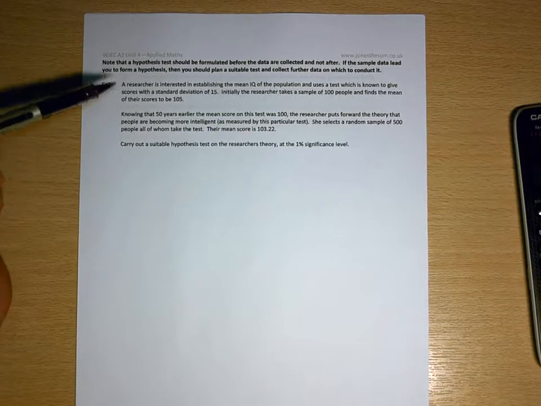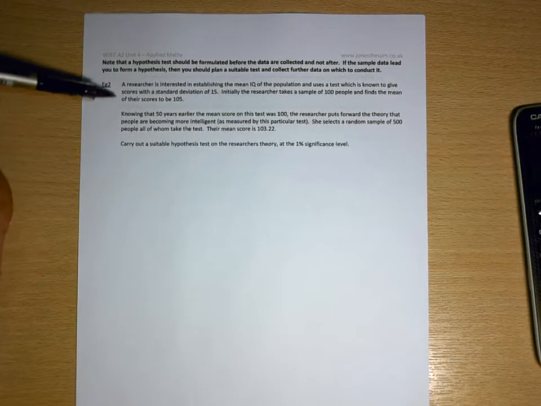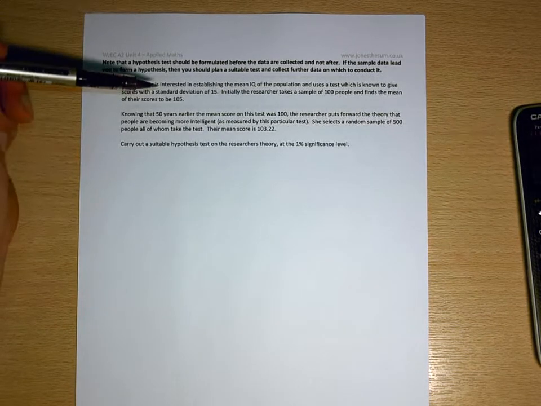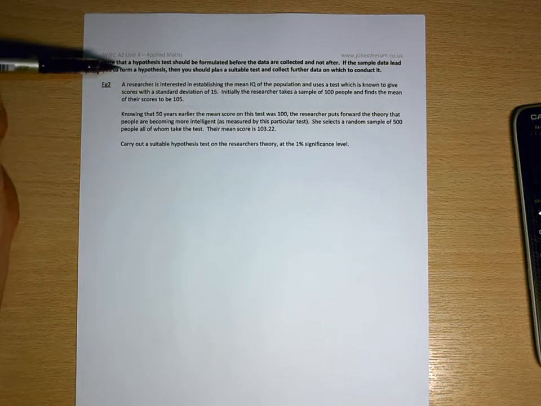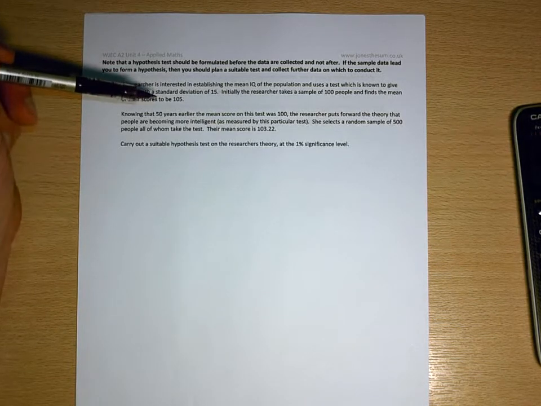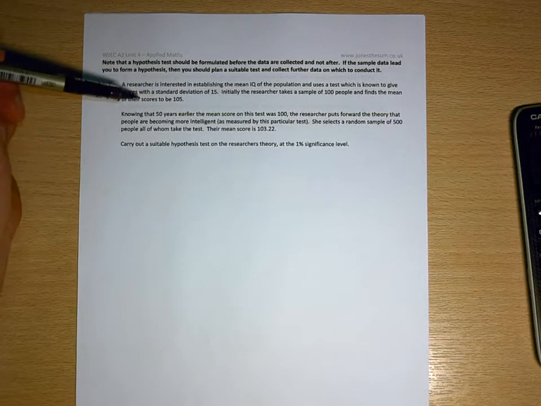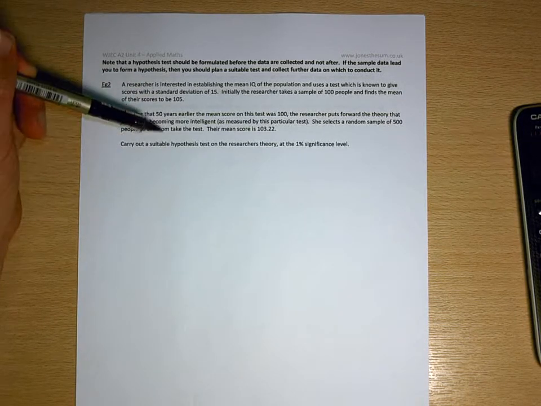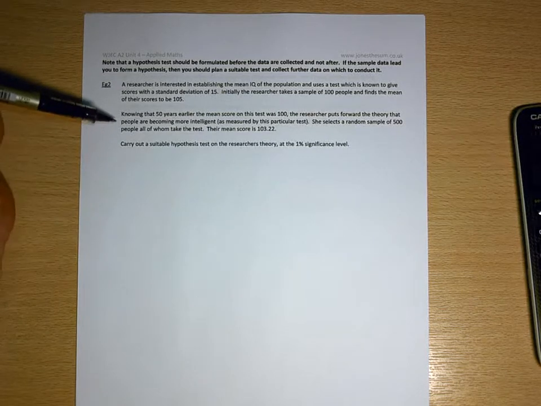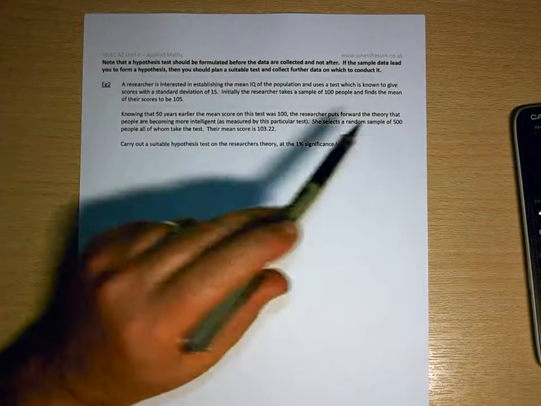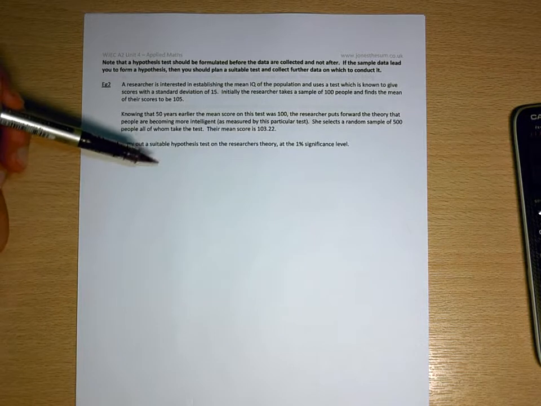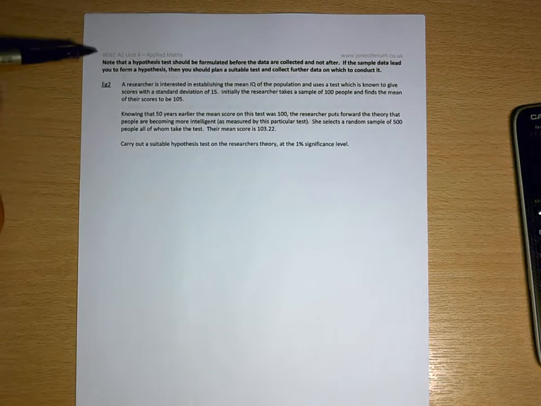So what has happened here is that the researcher has initially taken a sample of 100 people, realized that the score is higher, has formed a hypothesis based on that, which she's then gone to take an additional sample. So that situation is backing up the emboldened note above it.